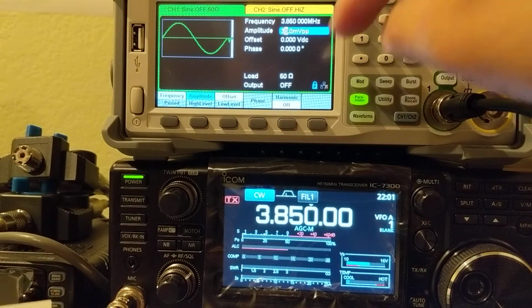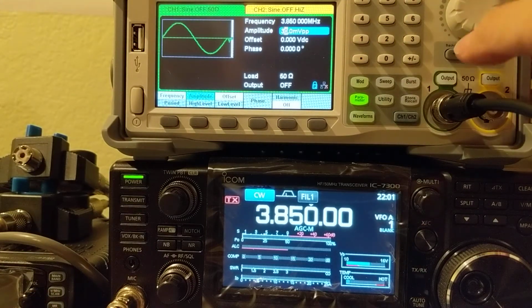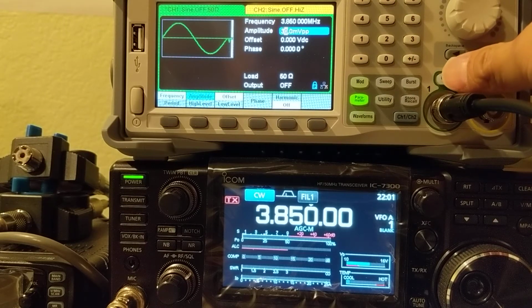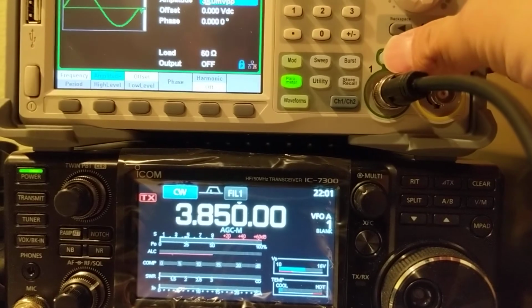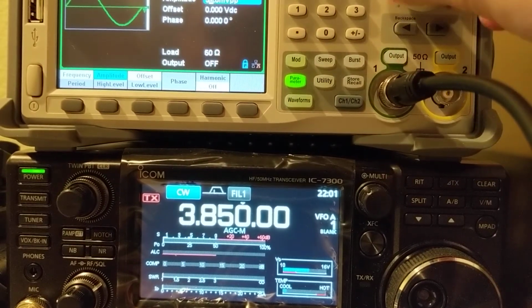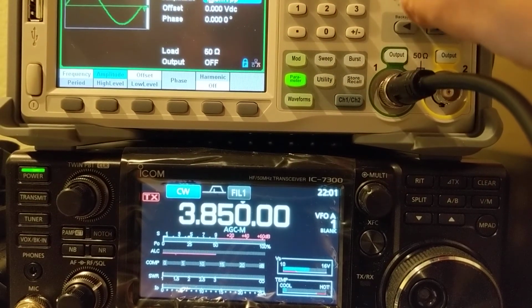Let's see if I change the load whether it is 6 dB lower. Let me lower it down, I don't want to burn it.